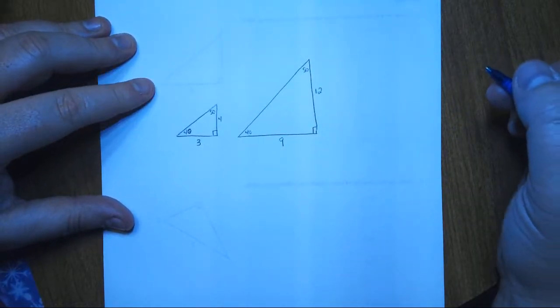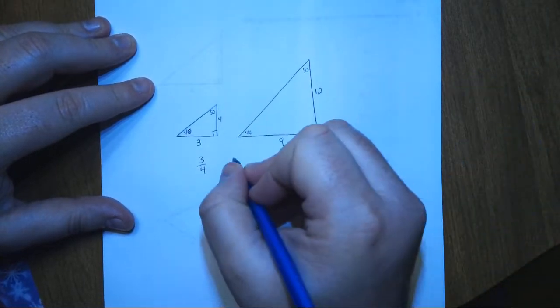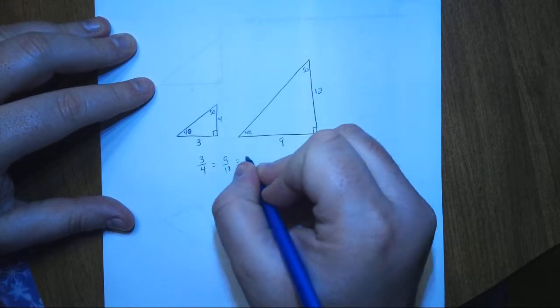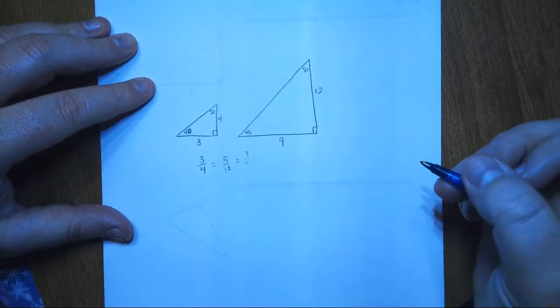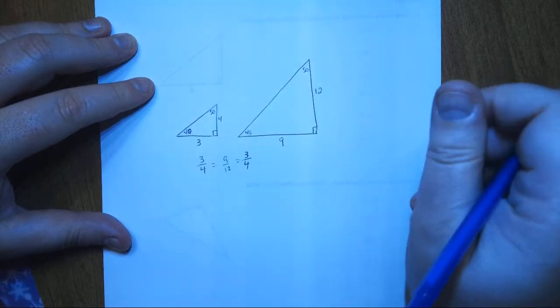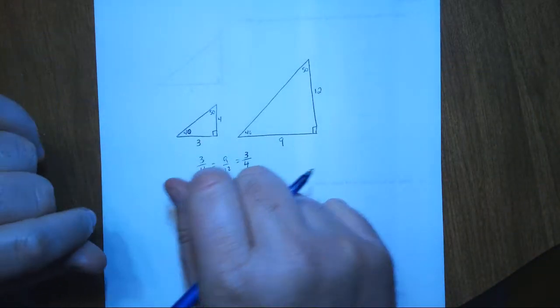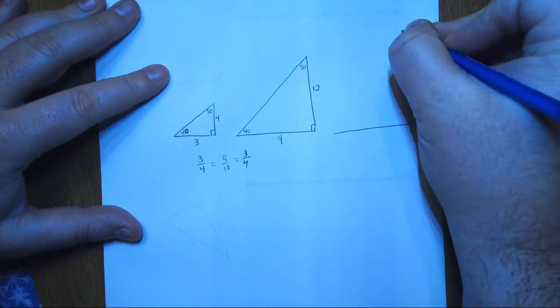So that becomes the question. And what you should notice here is when you make a ratio of these sides, 3 to 4 and 9 to 12, that they're equal. These ratios are the same. They're both equal to 3/4, okay, 0.75. And this is the common theme with right triangles and similarity, that if you take any right triangle, you can stretch it and shrink it and make it as big as you want, right?